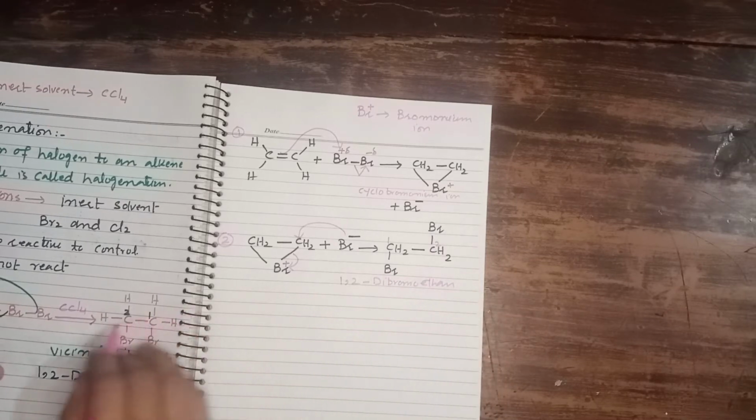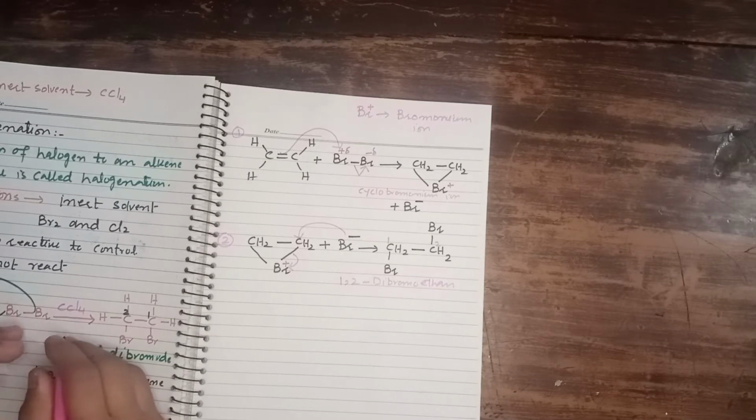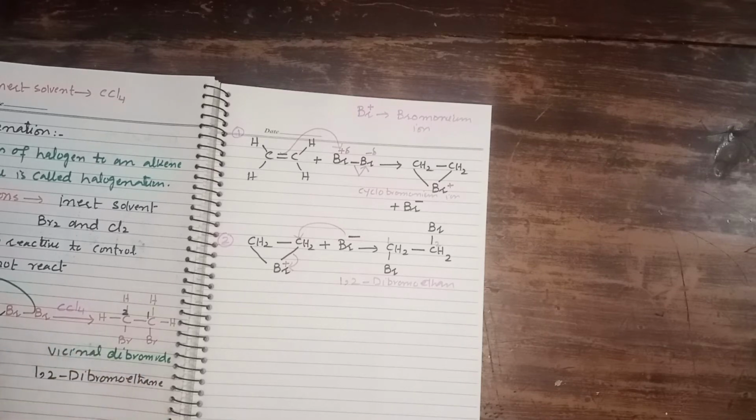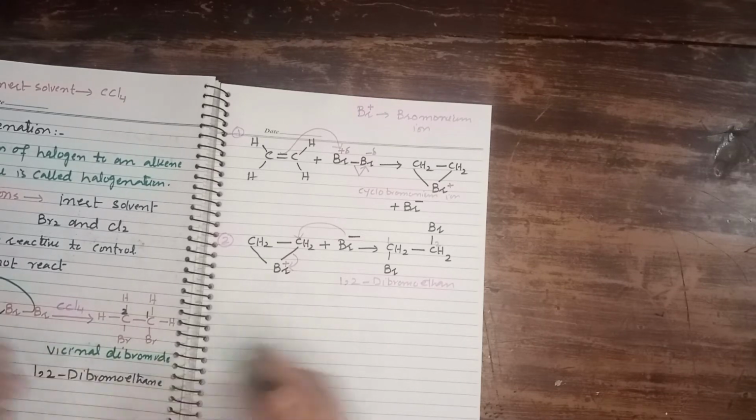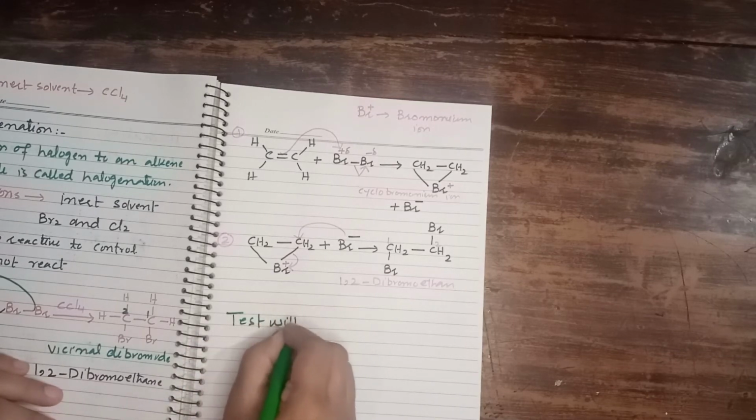This test is a very important test, students, because this test is usually applied for the detection of unsaturation in the molecule. This is usually known as the test with bromine water.